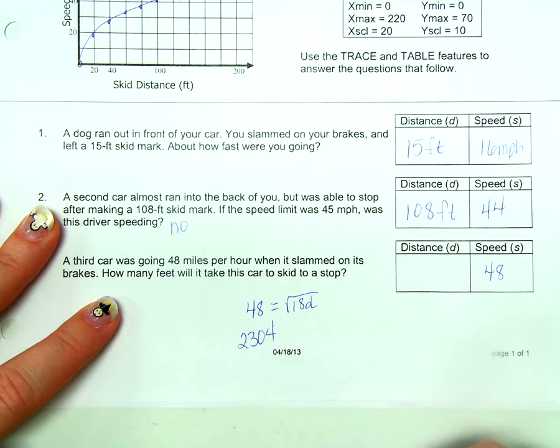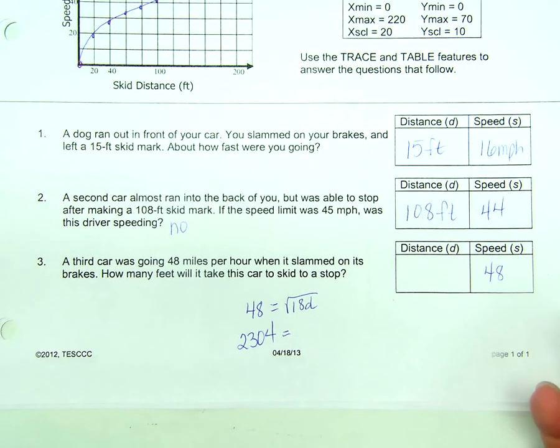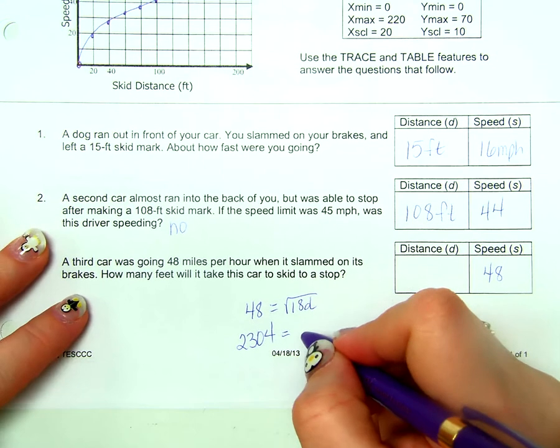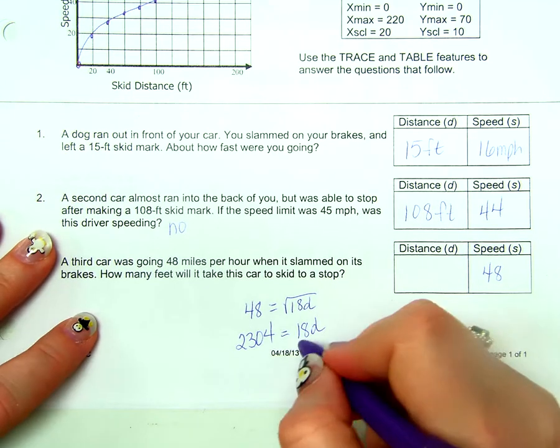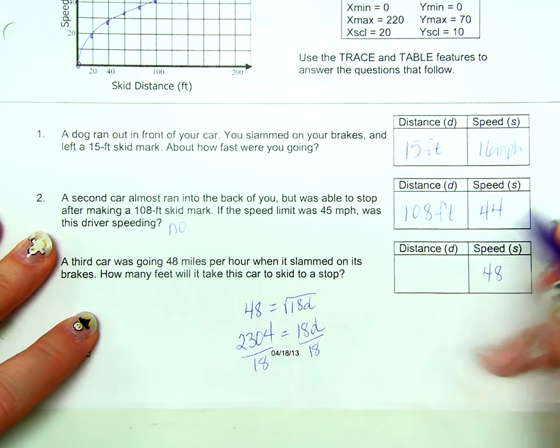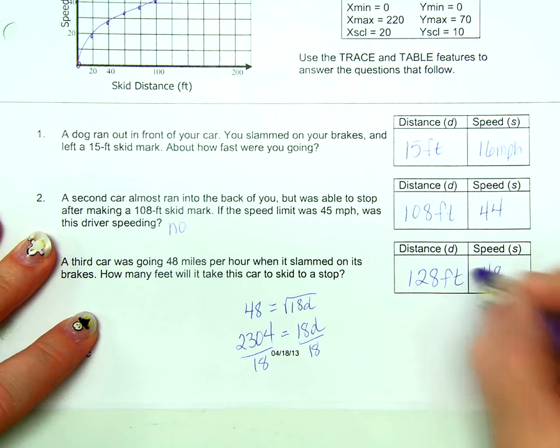2,304? What's that? 18D? How do you know that? So if you square something that's being squared, what happens to the radical? Yeah. Okay. So it's just 18D. Now what do I do to solve for D? Divide by 18. Good. 128 what? Feet.